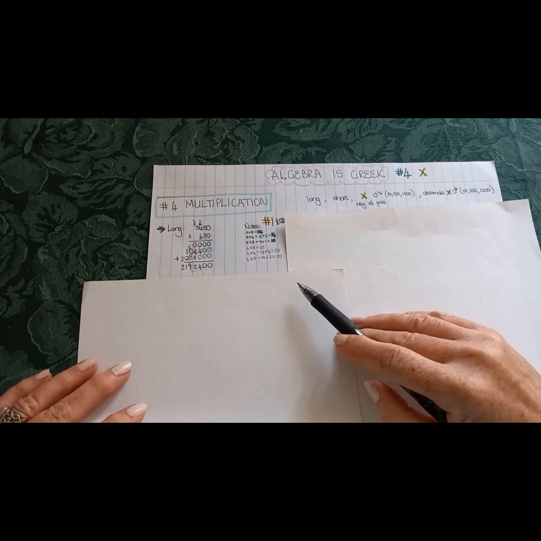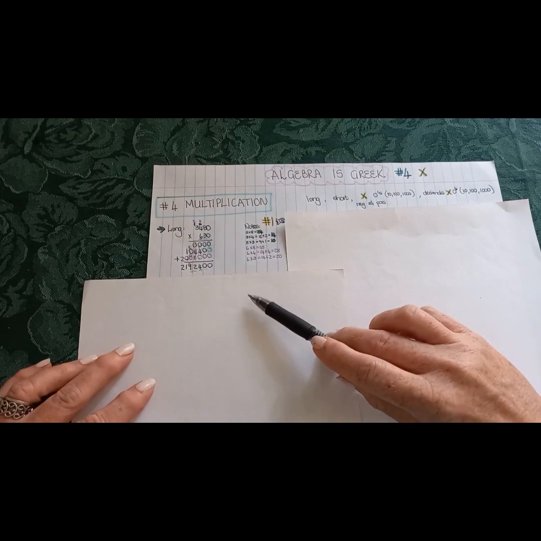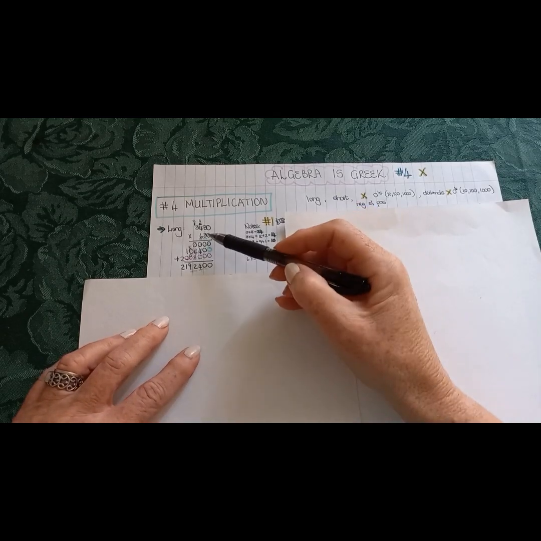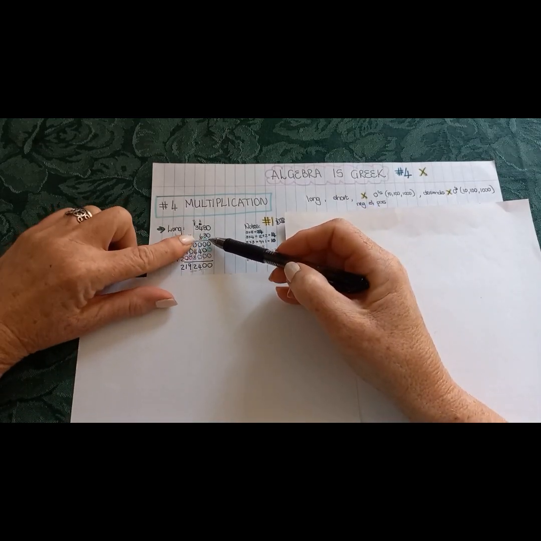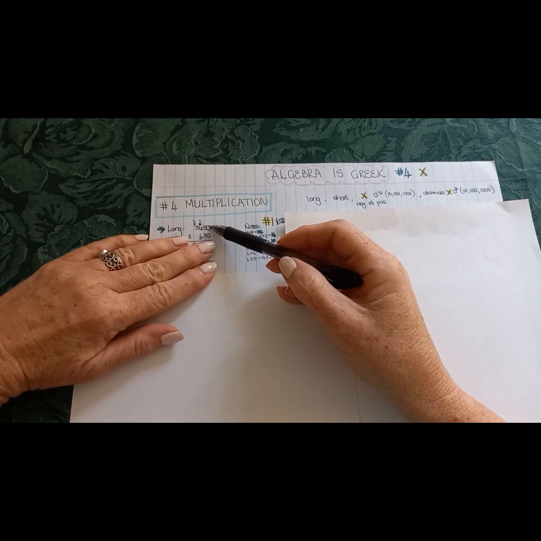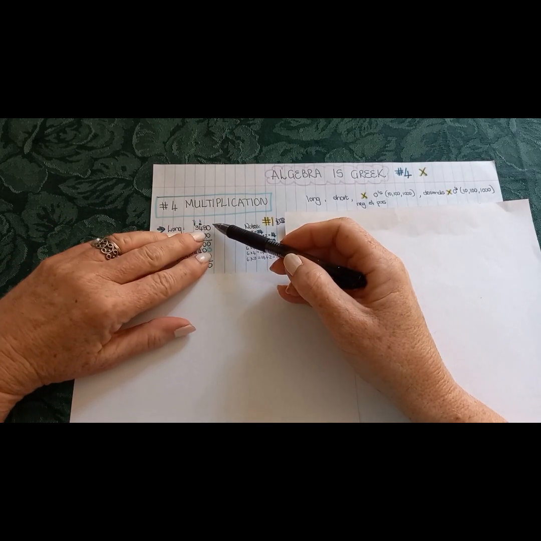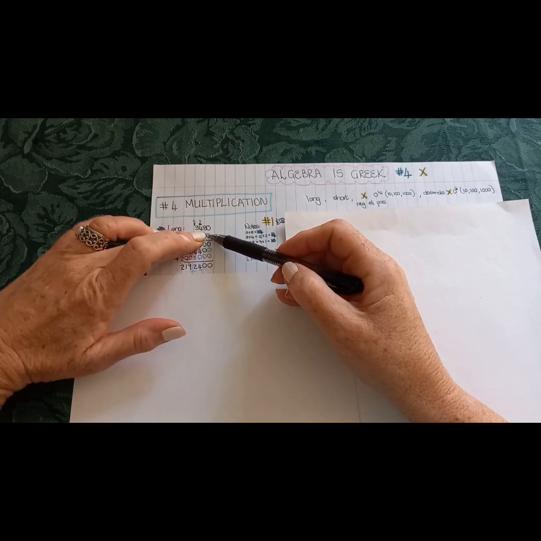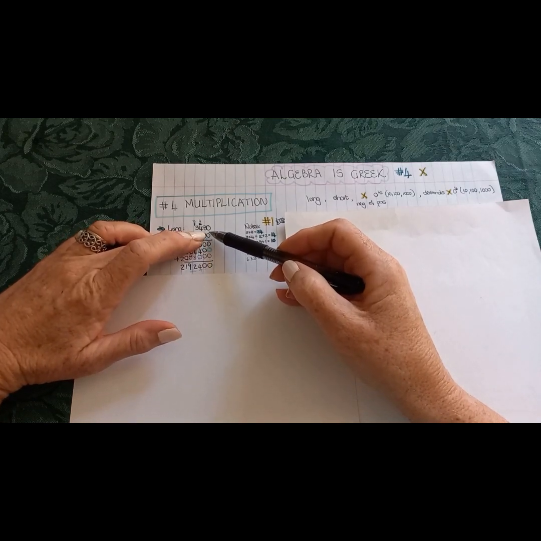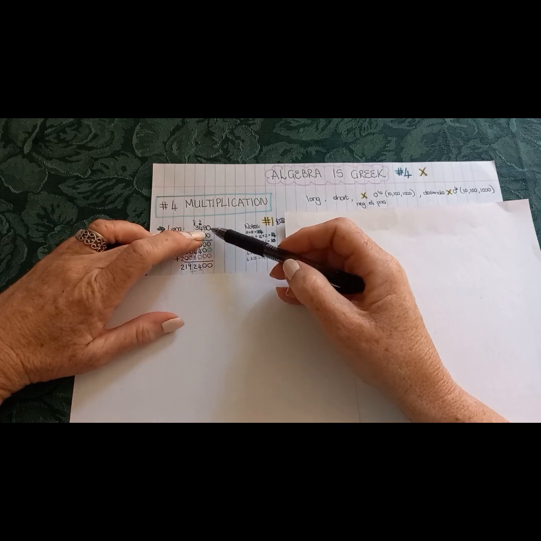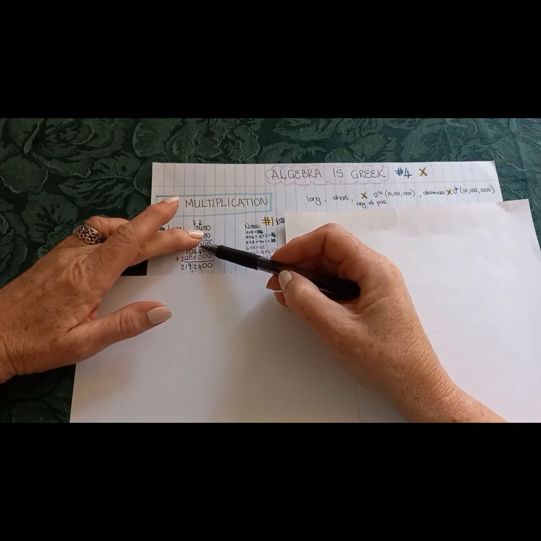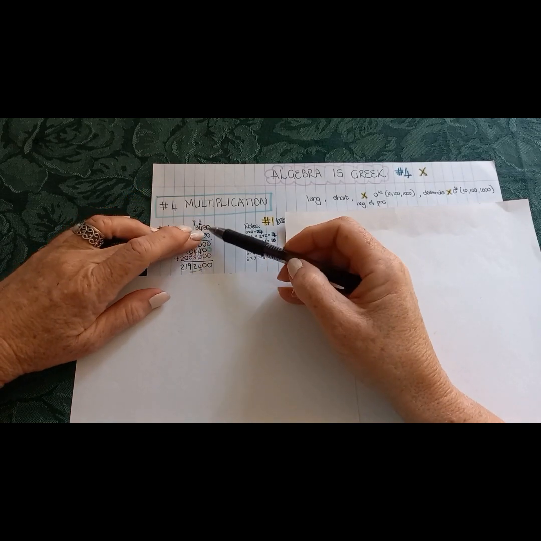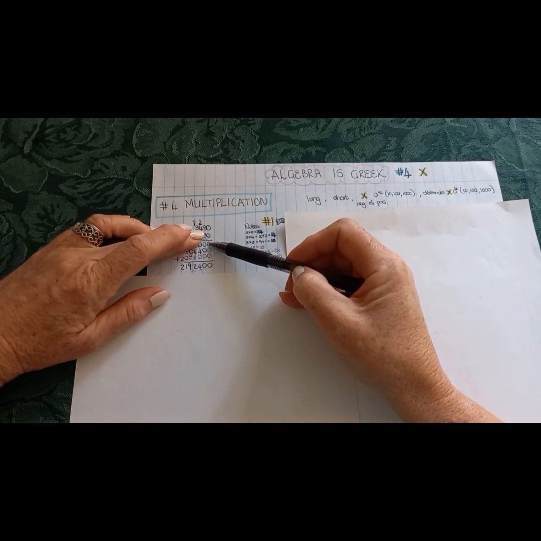Here's the first example. This is long multiplication, which you do at school. There are the numbers that we're working with. You can cover these so that you can only see that. 0 times 0 gives you 0. 0 times 8 gives you 0. 0 times 4 gives you 0. And 0 times 3 gives you 0. Anything times 0 gives you 0.